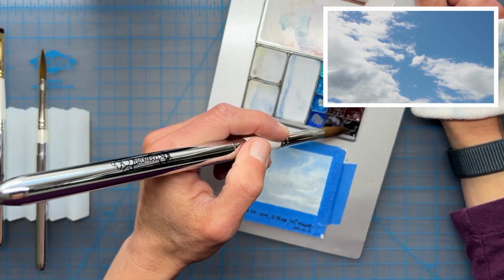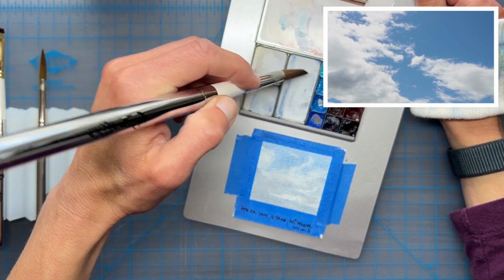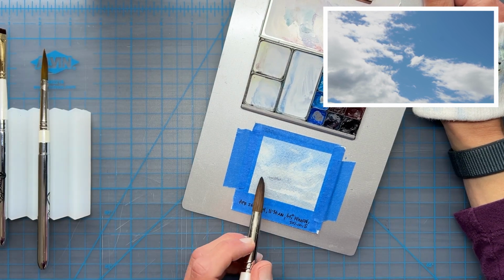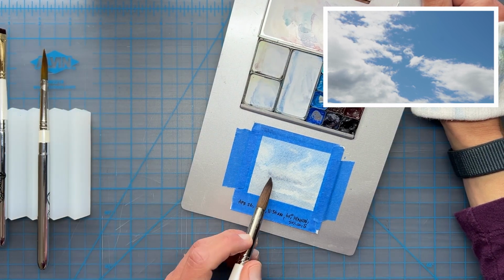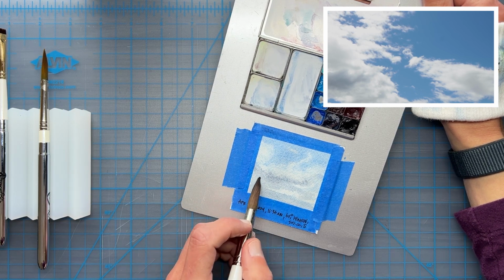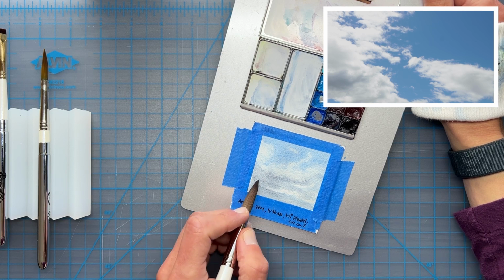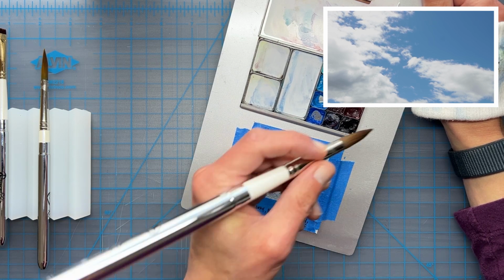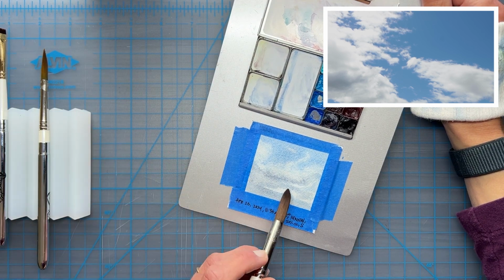So now we're going to do a little bit more of the final darker bottoms here. And I'm working off of this still being a bit wet so that it blooms up. I'm going a little bit darker than it looks so that it dries about the right color.